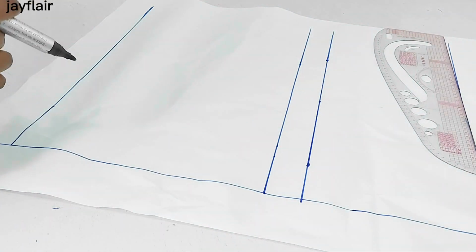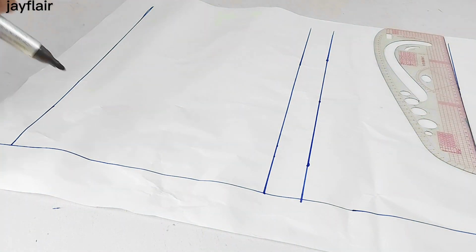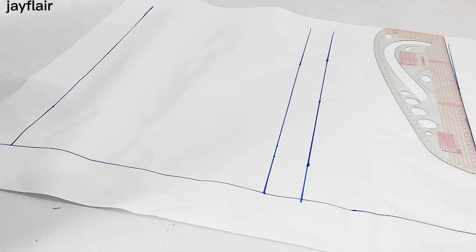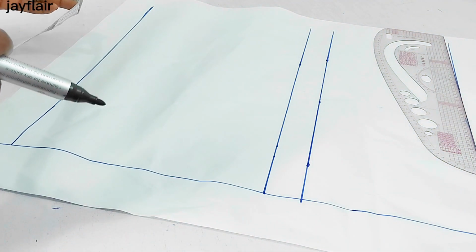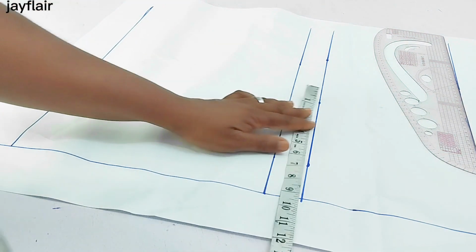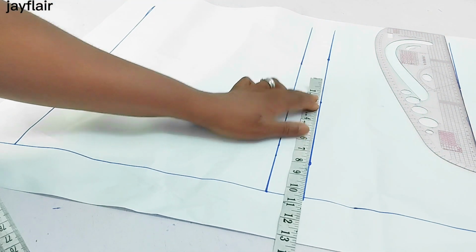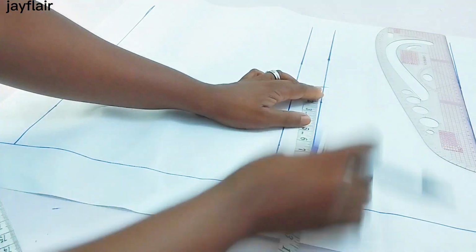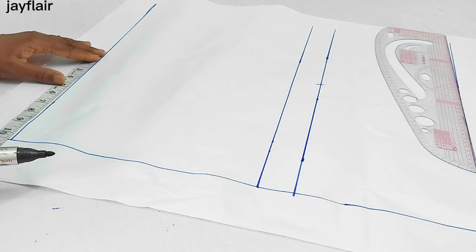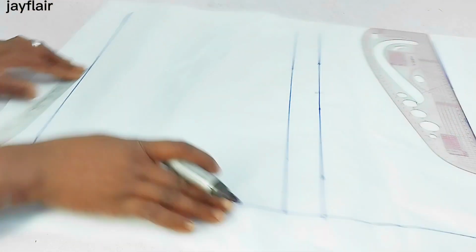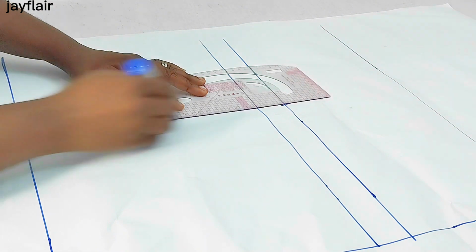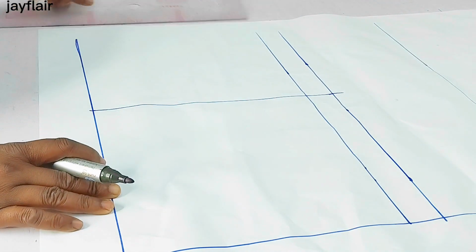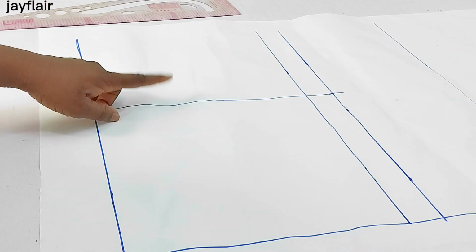So the next thing I'll be doing is to mark the 1/4 hip circumference measurement. That's hip circumference divided by 4. Now my hip is 42. 42 divided by 4 is 10.5. I'll mark that on the crotch line, 10.5, and I'll also mark it on my waistline, 10.5. Then I'll connect the 2 points. So this is now my center front line.